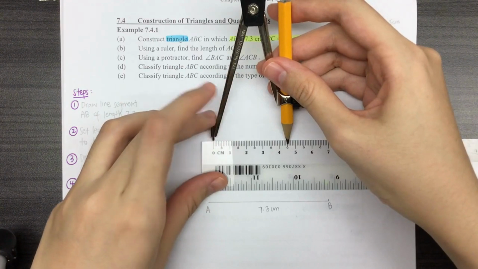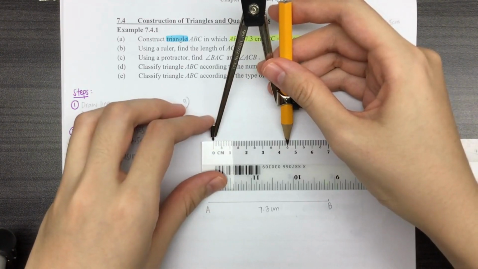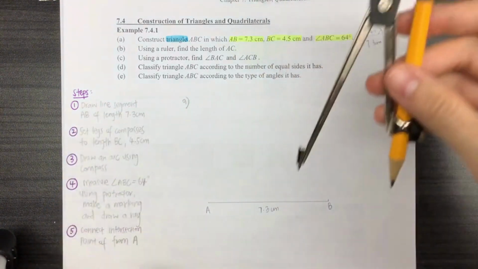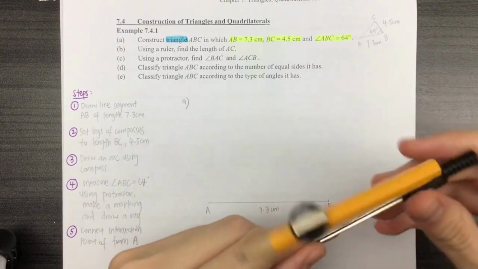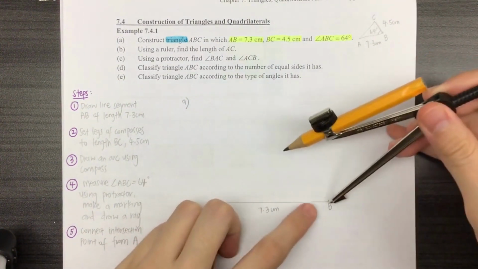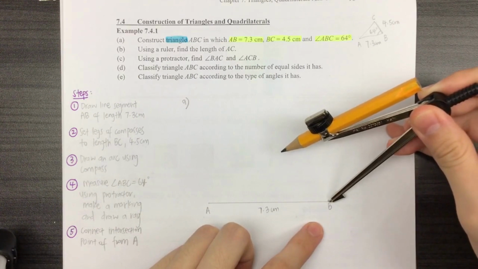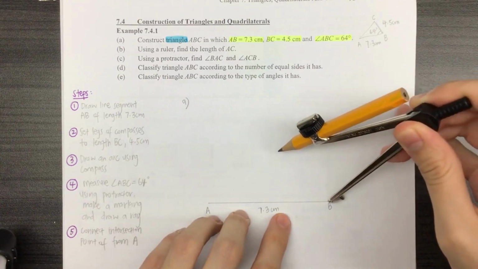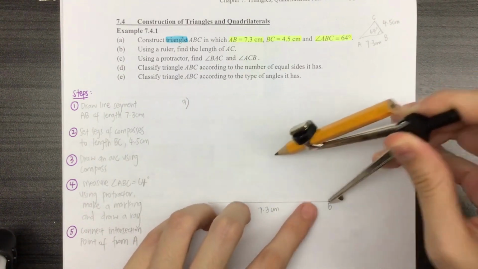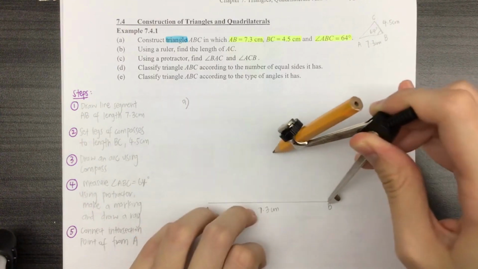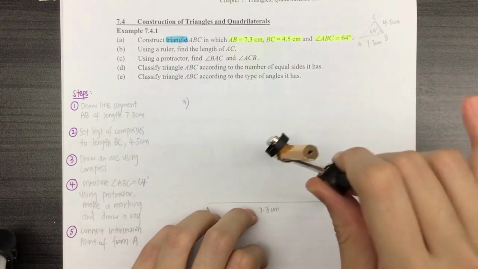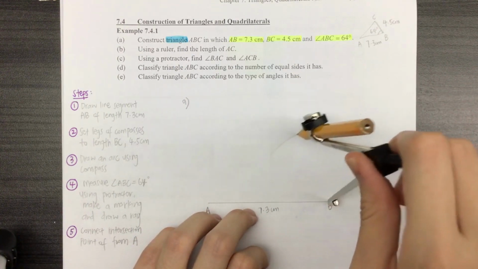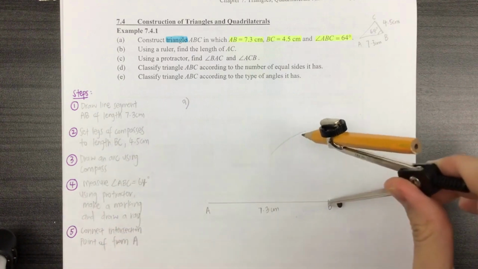Okay, so if you adjusted your compasses and you measure 4.5 cm, you can actually remove your ruler, put the pointed tip of the compasses on B, and we are going to draw an arc using this compass, and it will be something like that. Make sure that your arc is clean and it is dark.